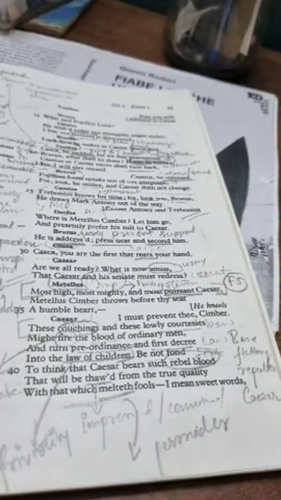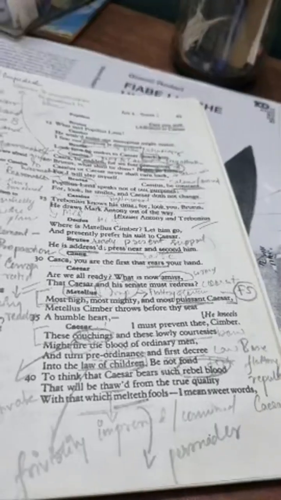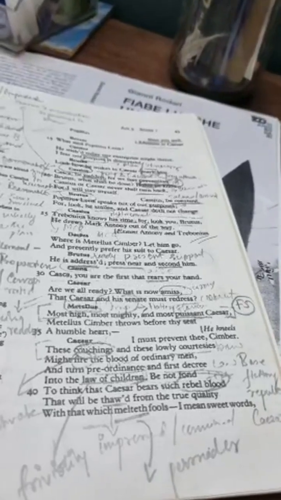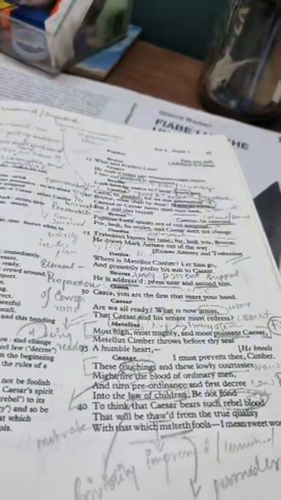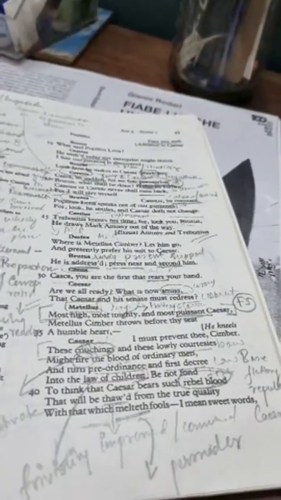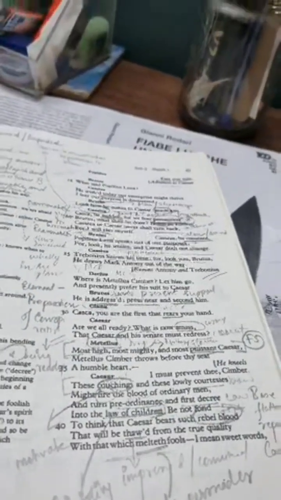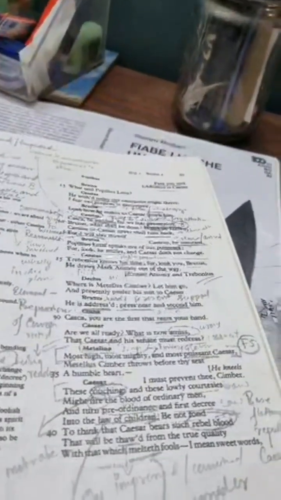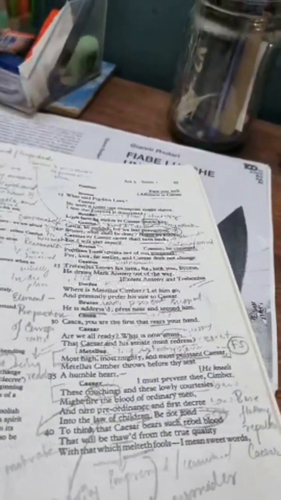Most high, most mighty, most puissant Caesar. Puissant means glorious. Metellus Cimber throws before thy seat a humble heart. So what we are going to say is that he is addressing Caesar. What does it mean that he's addressing? When we look at the way he's addressing Caesar, for example, if I'm talking to you and I say most amazing, most wonderful, most great, you see these words are hyperbolic words. Hyperbolic means exaggeration, when you try to make it more than it is.